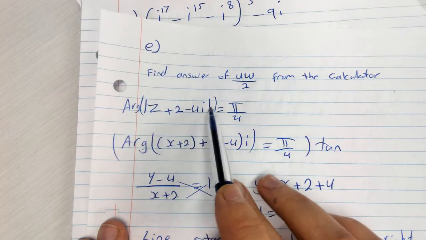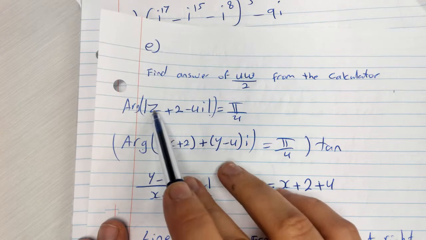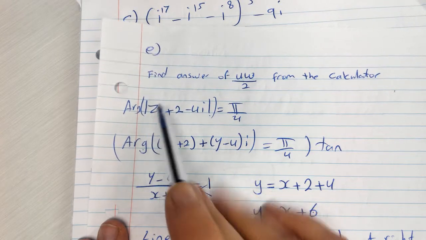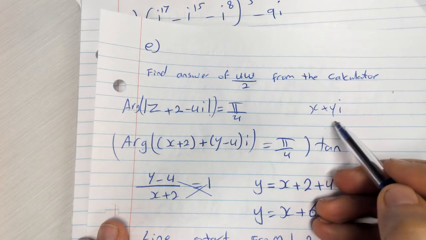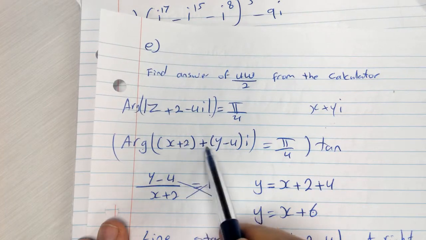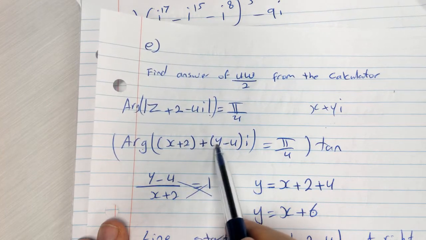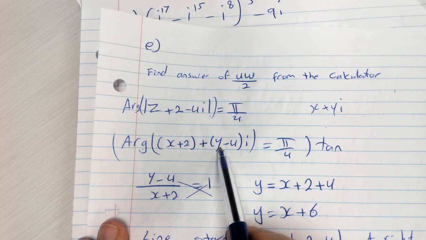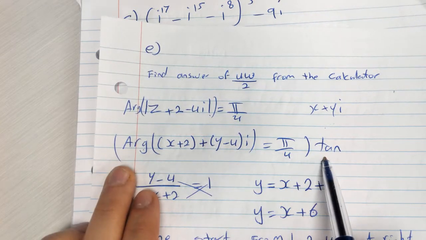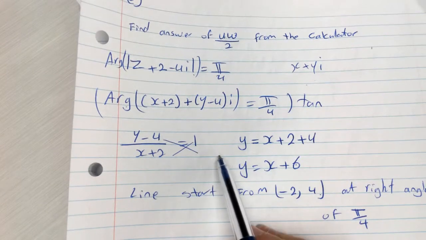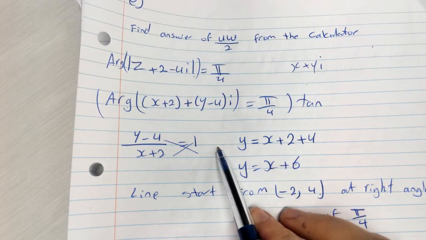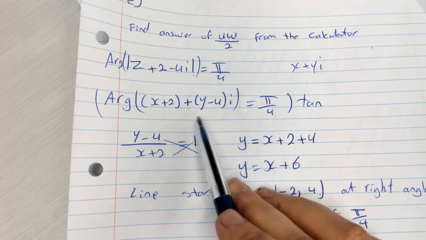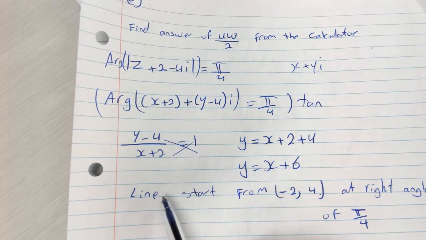Because I've got z with the arg for this, I've substituted x plus yi instead of z, the general complex number. Then I've rearranged it the same way that I do the locus. After that, I've taken the tan of both sides. Once you've got the tan of both sides, you've got pi over 4. The tan of pi over 4 is 1. What it means is the real part is equal to 1, and the imaginary part is equal to 1.